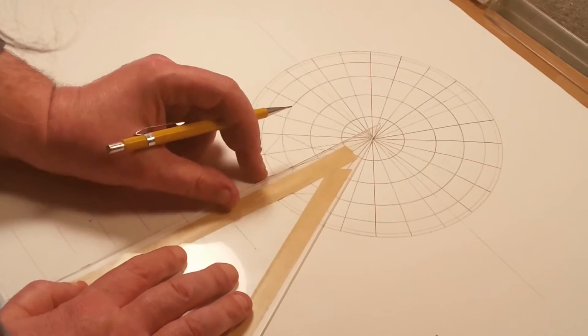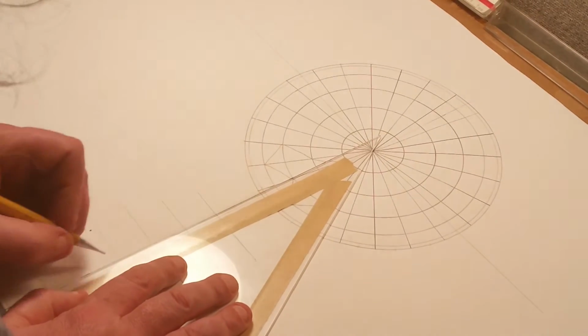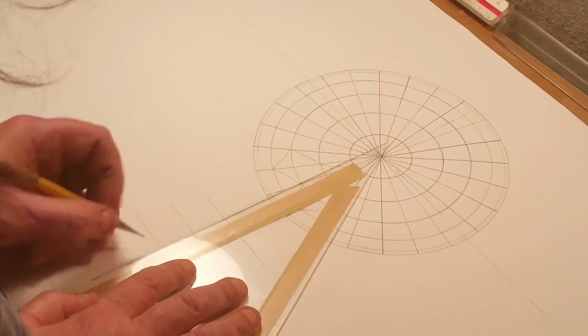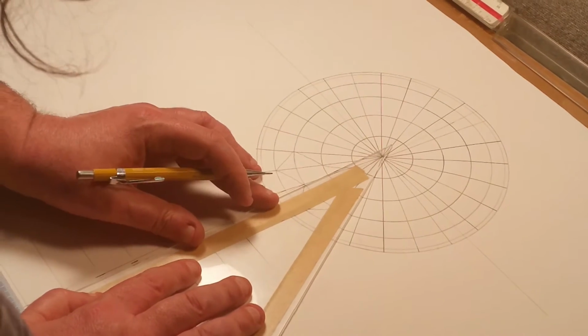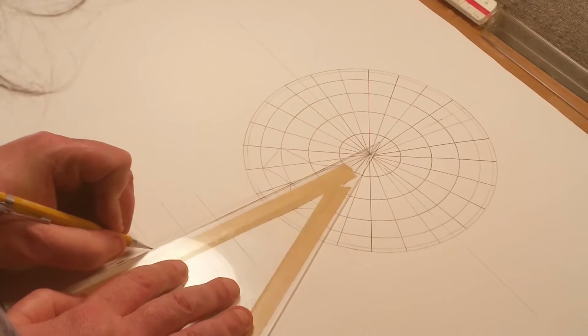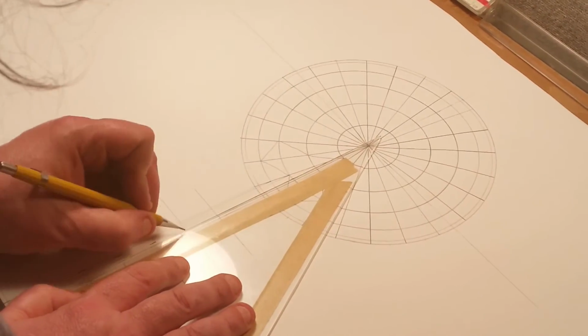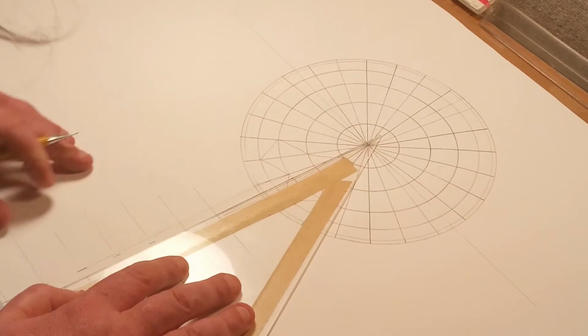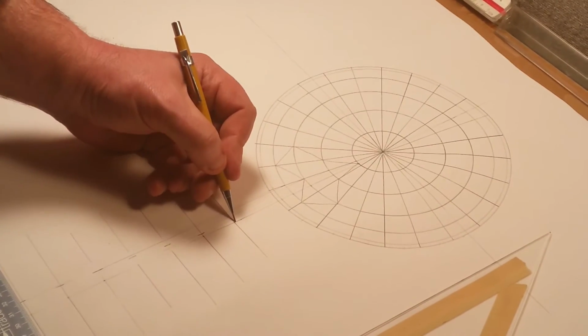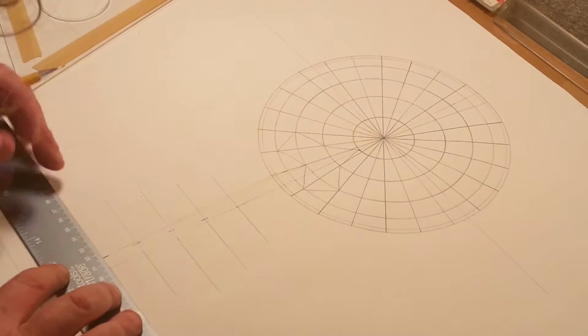And then we go to this. And then this one. And then this one. And then the center is at the top. So I'm going to fix these lines here.